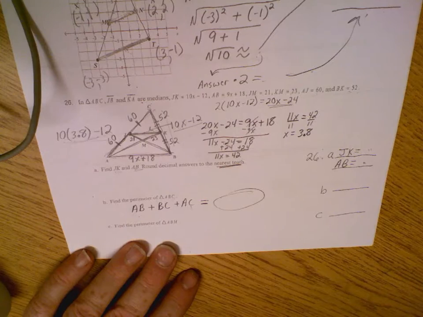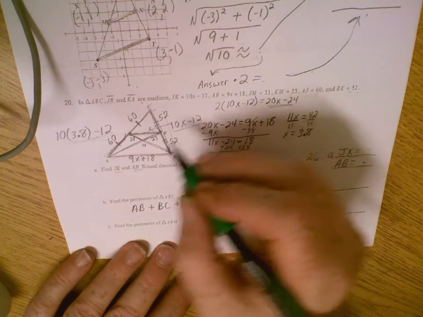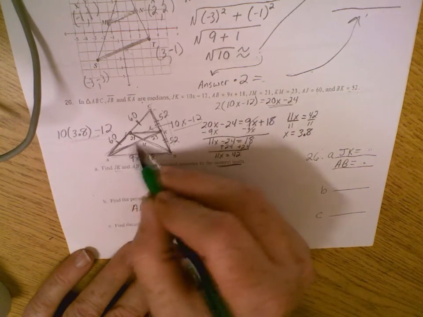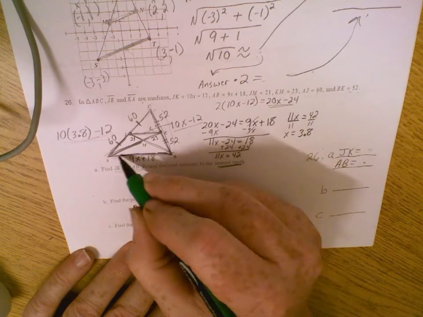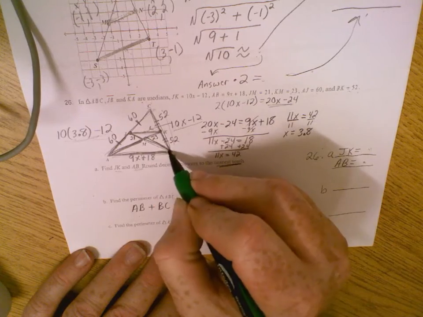Then it says find the perimeter of triangle ABM. Triangle ABM is this triangle that's down here on the bottom. ABM, that's this triangle.